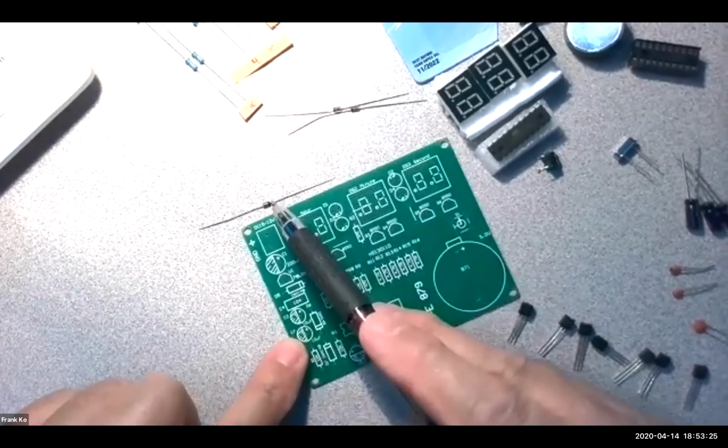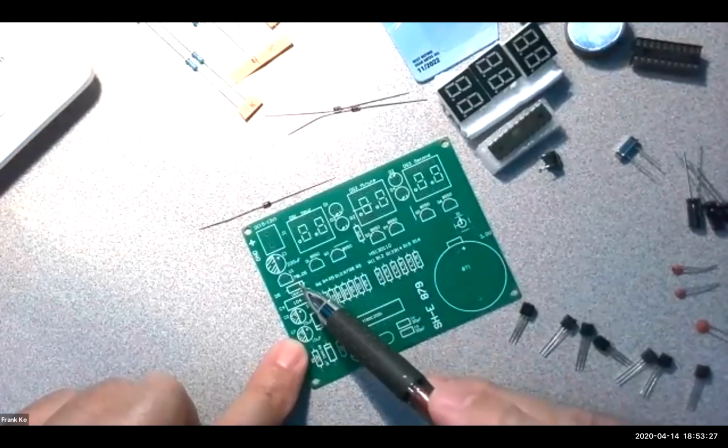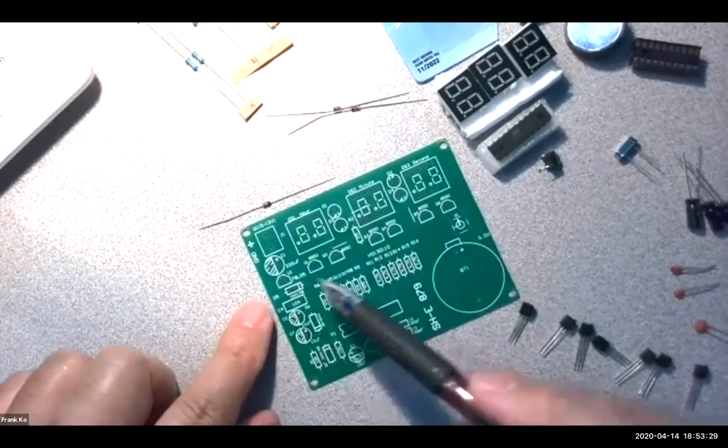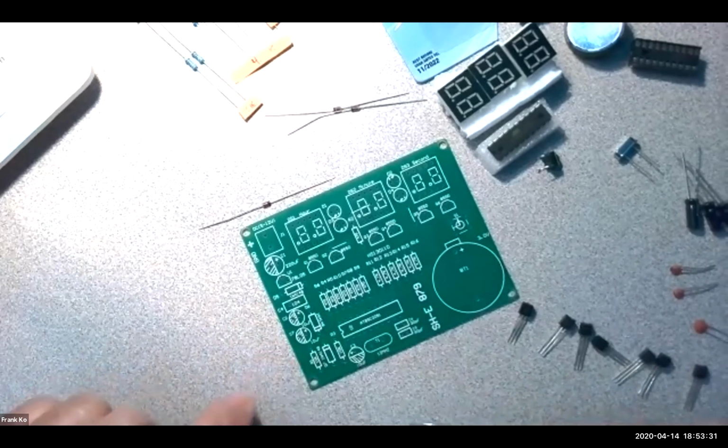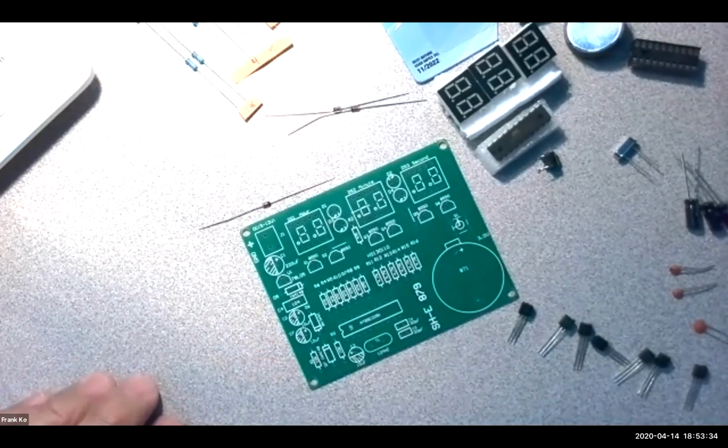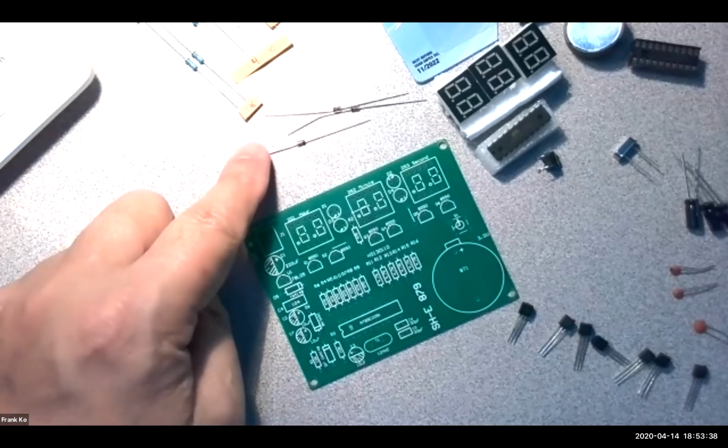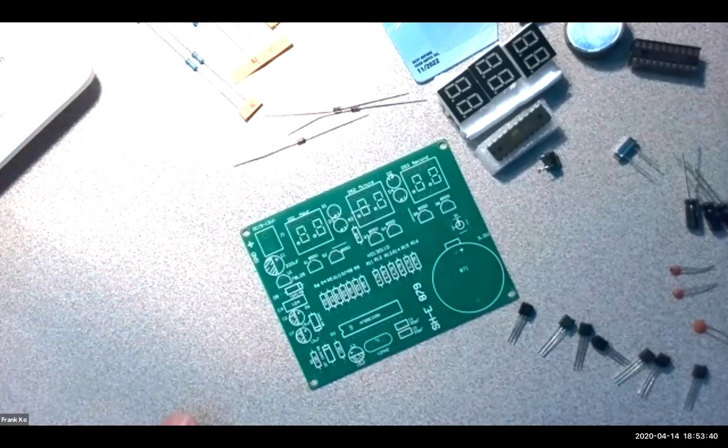Any questions on how to line up your 4148 diodes to go into D5, D6, and D7 positions? Any questions on that? So far, so good. Okay, moving on. As we move on, here we go.